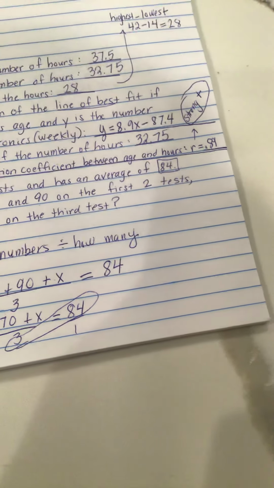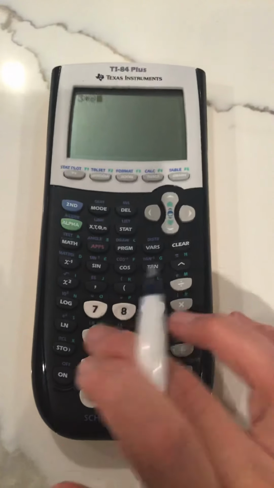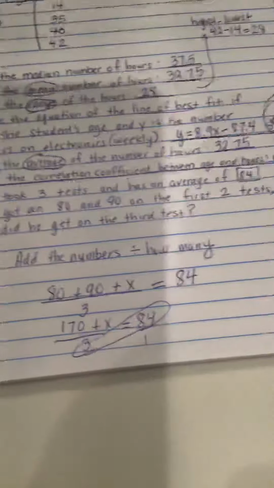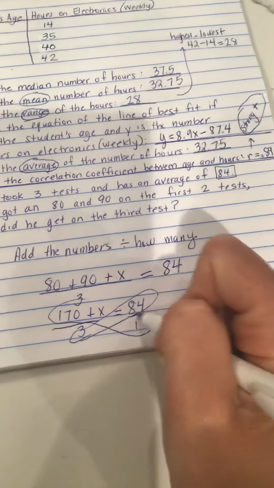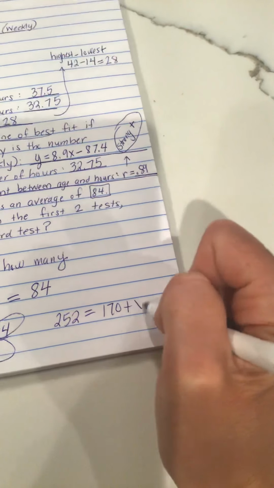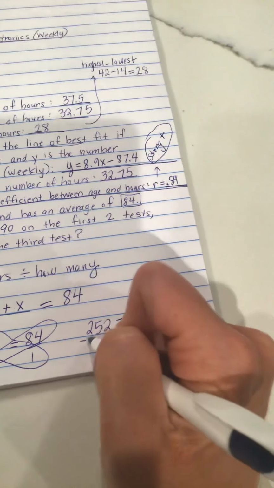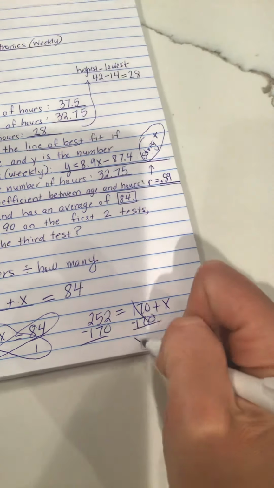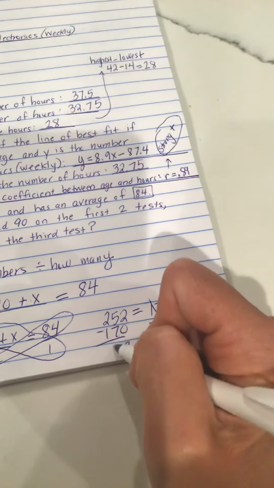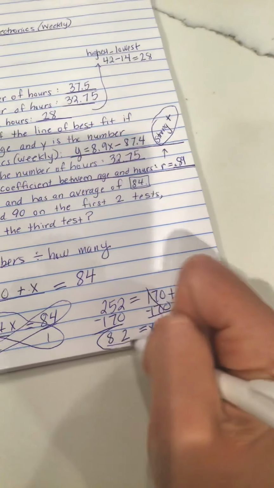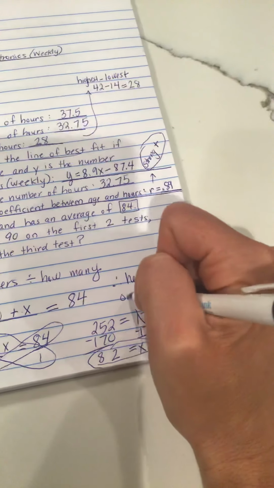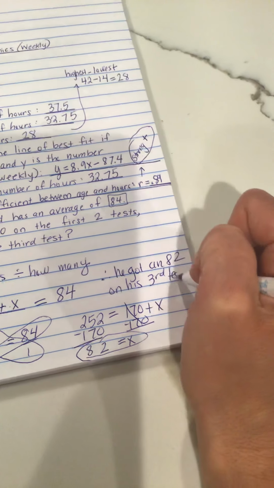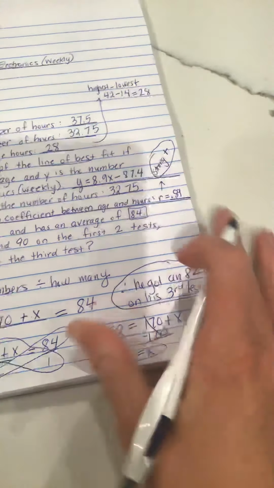So you do 3 times 84, and you get 252. So 252 equals, and then 170 plus X times 1, 170 plus X, minus 170, minus 170, and X equals 82. So therefore, he got an 82 on his third test. Okay, and that's that problem.